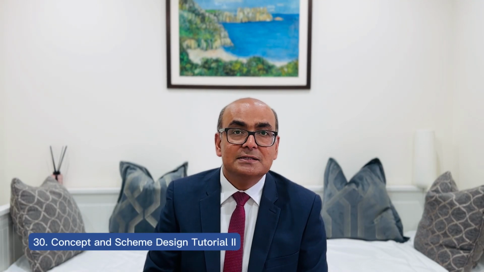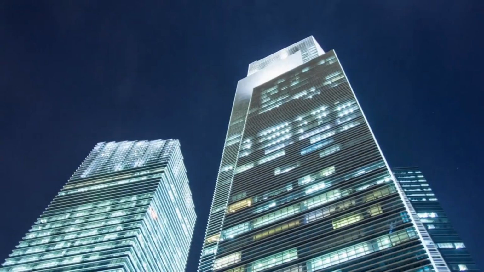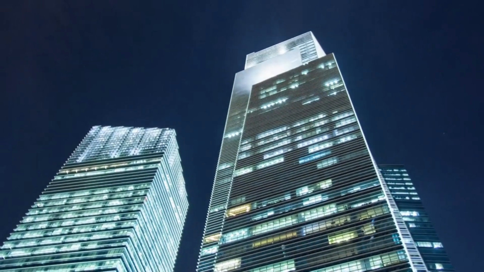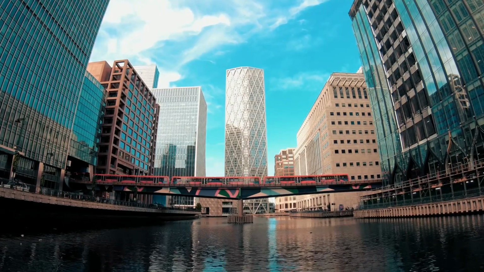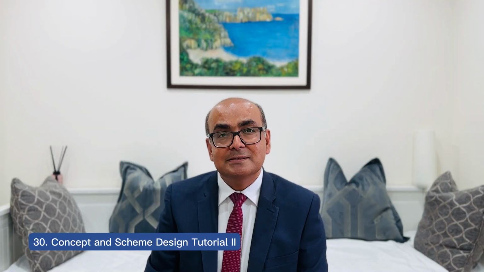Scheme design is about developing practical ideas from concept design. It provides alternative solutions before detailed design is carried out. In scheme design, we go one step further in performing initial design checks on steel members, including slabs, beams, columns, trusses, and bracing. In this tutorial, you will learn scheme design of a medium-rise steel building.